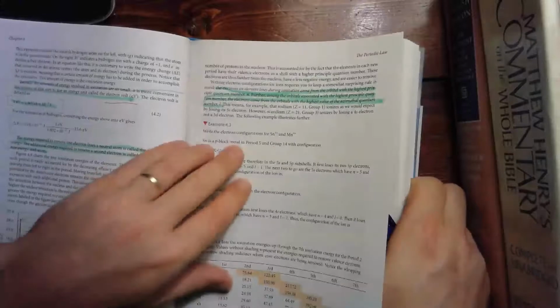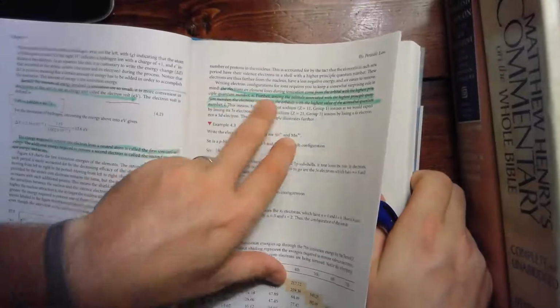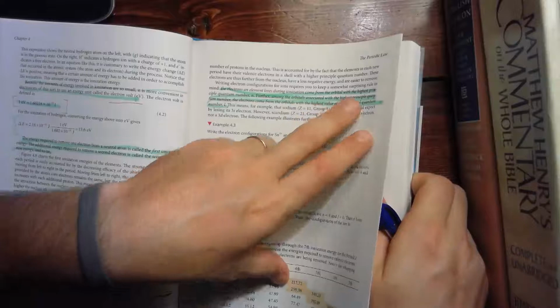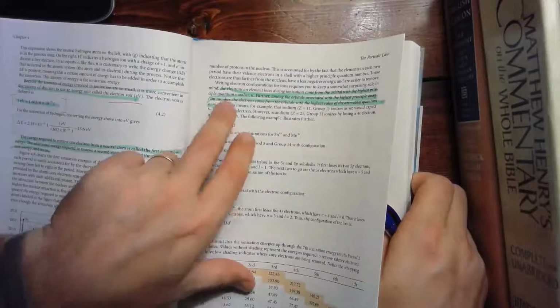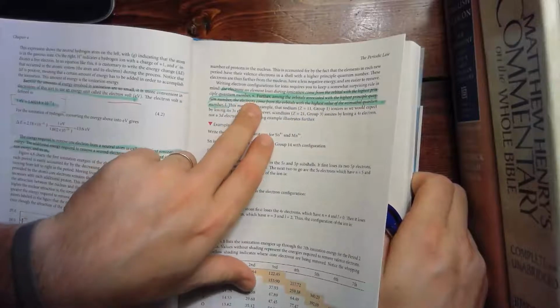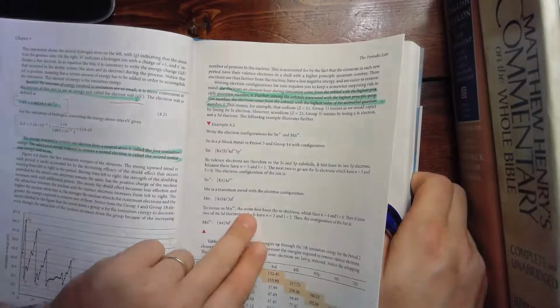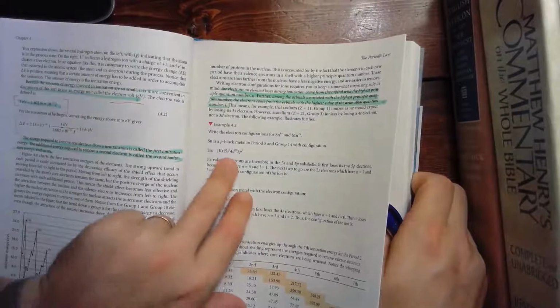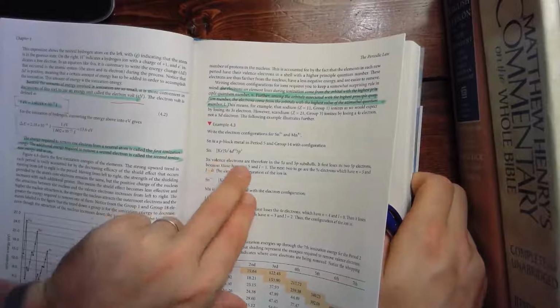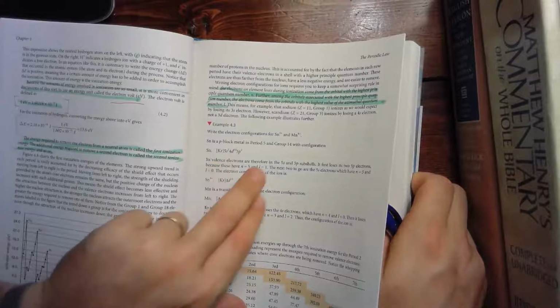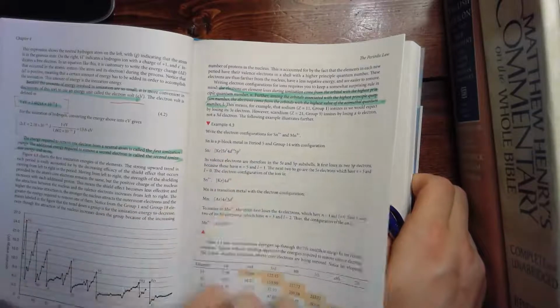Electrons an element loses during ionization come from the orbital with the highest principal quantum number n. All right, so we see right here they give us an example. It loses the S and the P to make this 4+ before it loses the D. So that just means we lose the S and the P before.